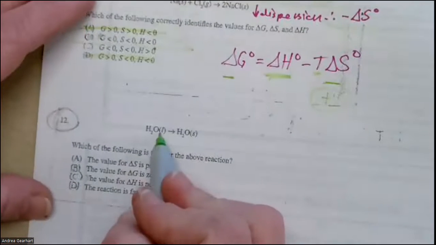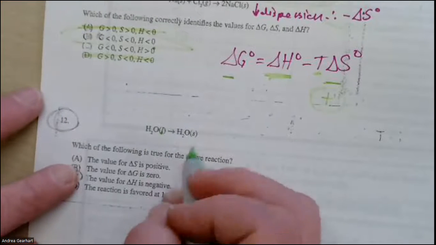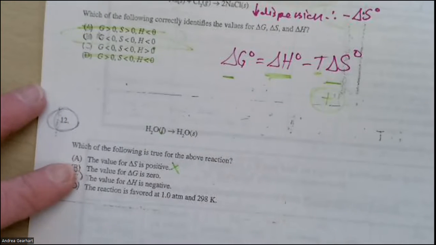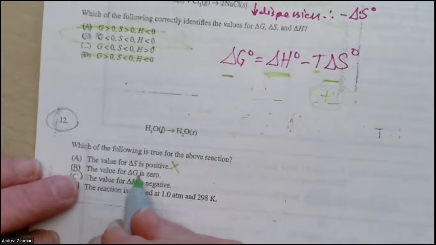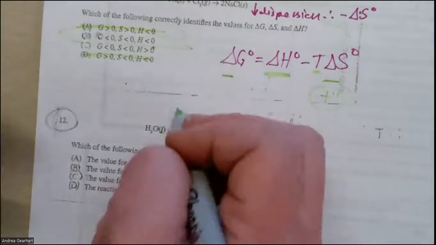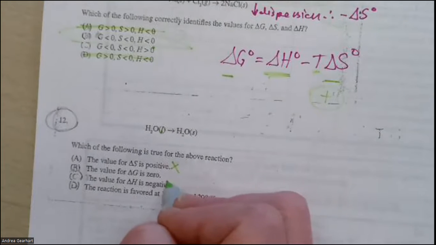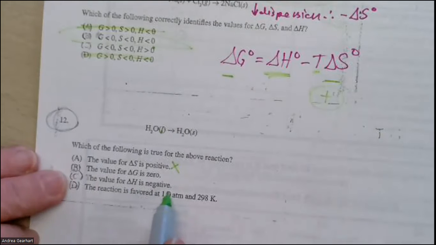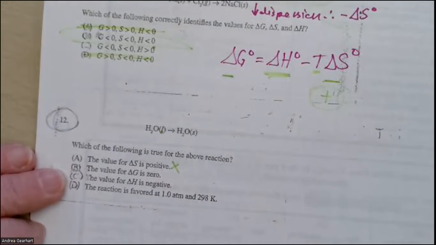And then for 12, you are freezing water. Okay, no go. Are we increasing entropy? We're decreasing it, going to the least dispersed phase. The value for delta G is 0. We don't know that. We could be just stagnant. We could have liquid going to solid and solid going to liquid. We're not giving or removing energy, but we don't know that. The value for this is negative. Is that exothermic? Liquid to solid?